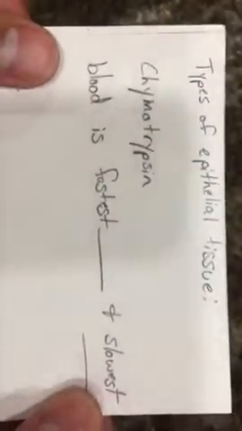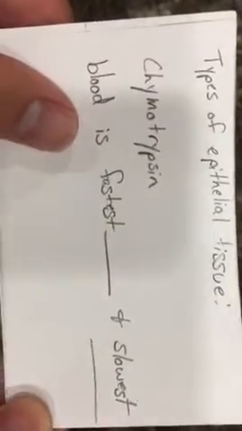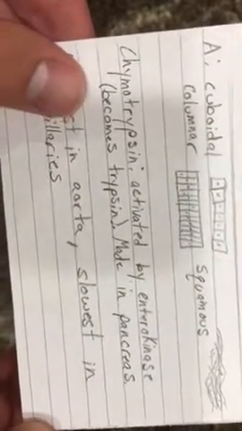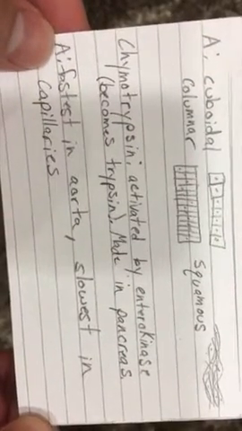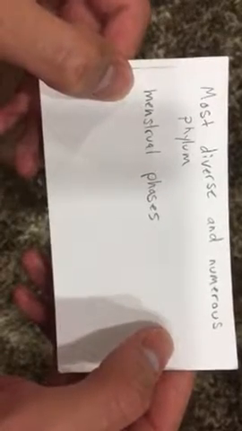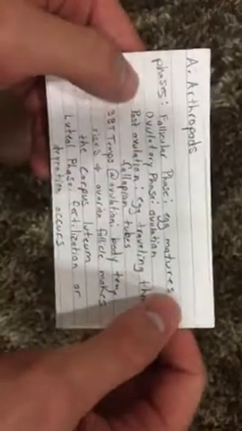Types of epithelial tissue. Well, you got cuboidal, you got columnar, and squamous. Chymotrypsin. Chymotrypsin is activated by enterokinase, becomes trypsin, made in pancreas. Fastest in aorta, slowest in capillaries. Great. Most diverse, numerous phylum. Arthropods.